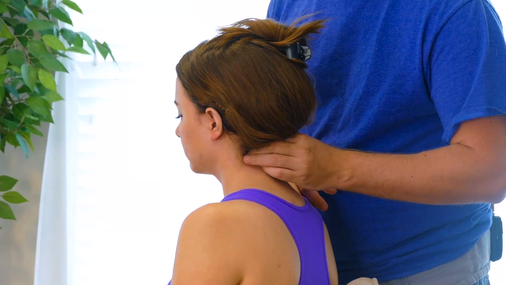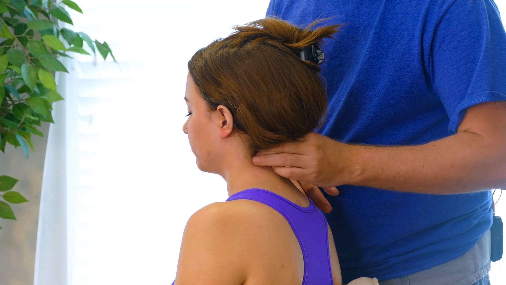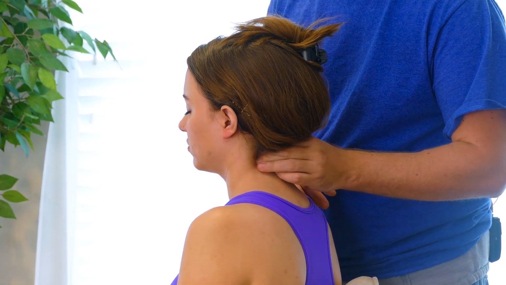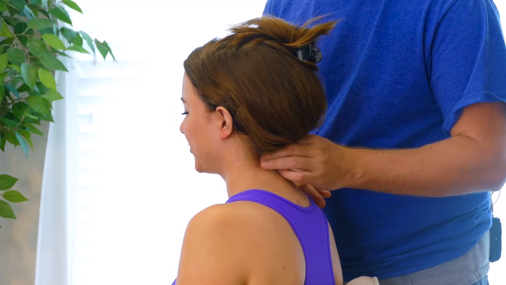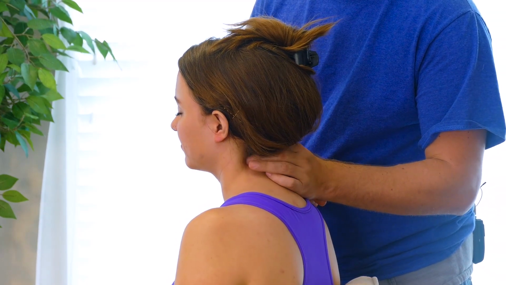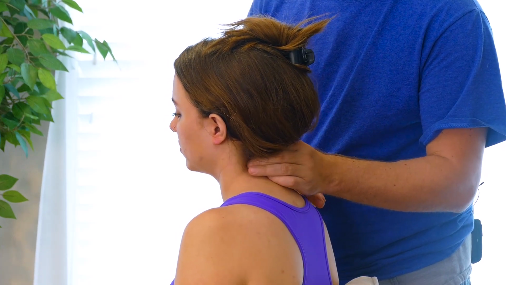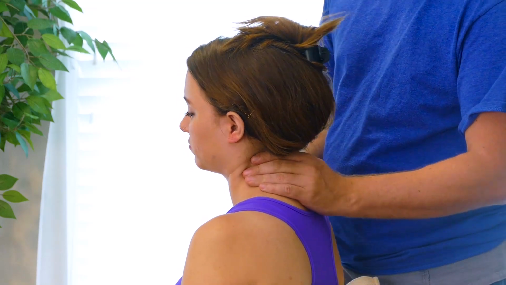How are you feeling right there, Lucy? A little tender? Okay. Any referred pain from there? No? Okay, if I go a little bit lower. Too much? Little tender? Okay. Any referred pain? No? Okay. And sometimes it will diminish from person to person.